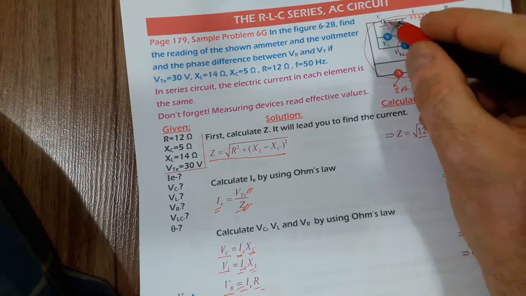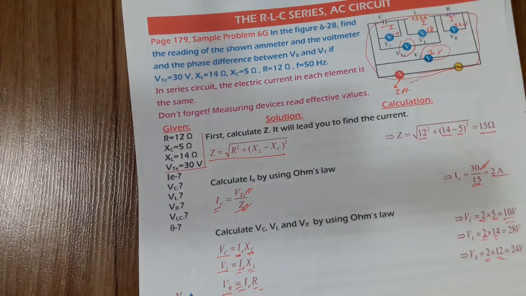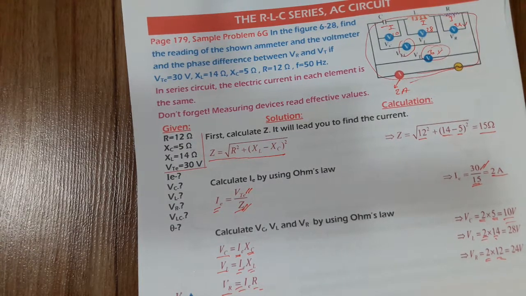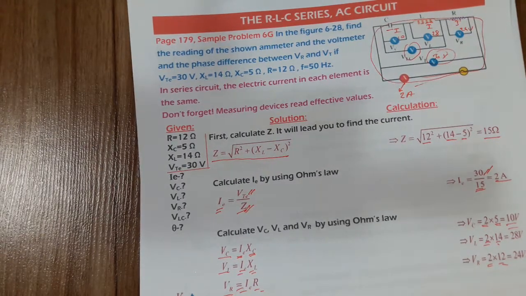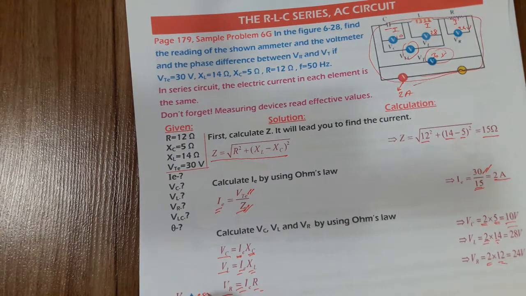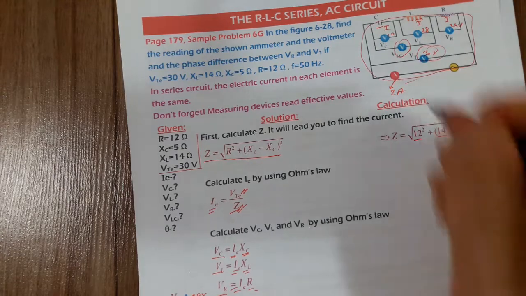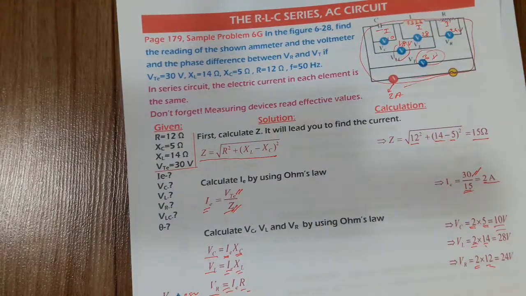Now the last one: the potential difference across the capacitor and inductor together. We need to refer to the phasor. As you see in the phasor, VL and VC are in opposite directions. If two vectors are in opposite directions, we must subtract them to find the resultant. So which one is greater? VL is 28, VC is 10. 28 minus 10, that's why VLC will be 18 volts. So the reading of this voltmeter is 18 volt.